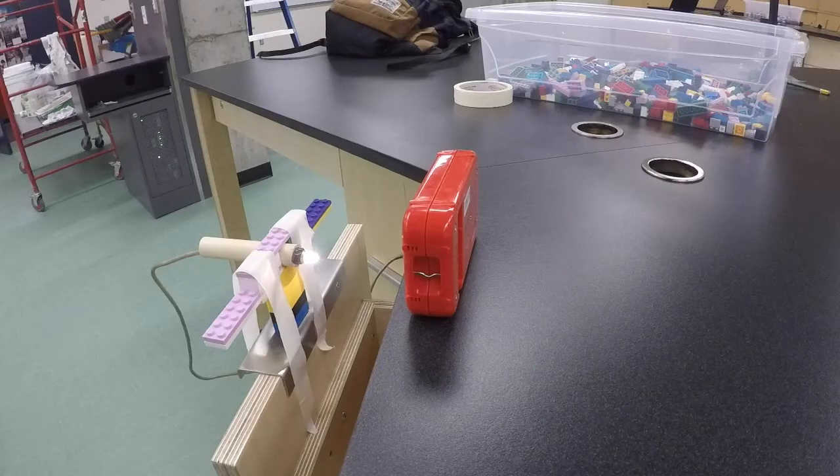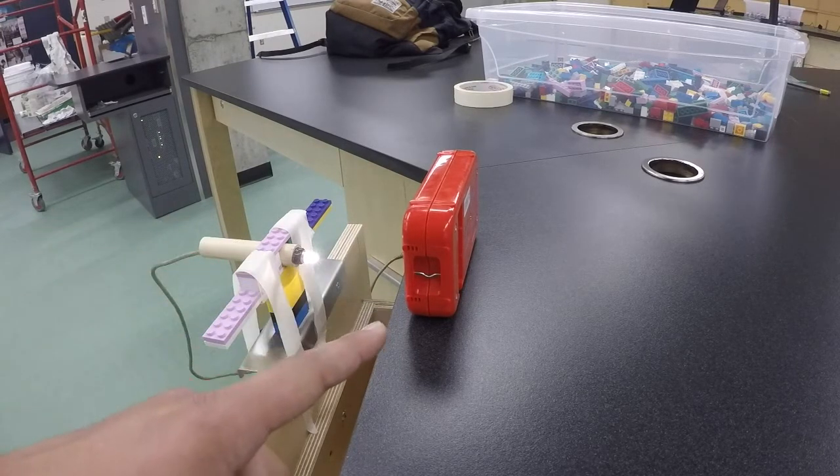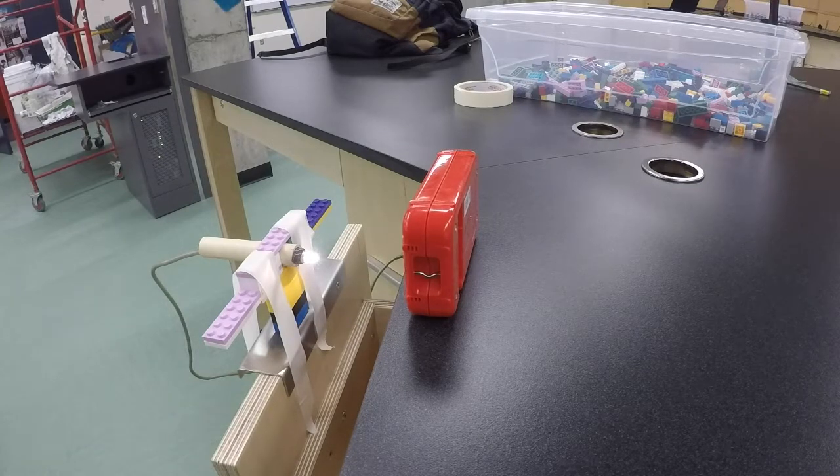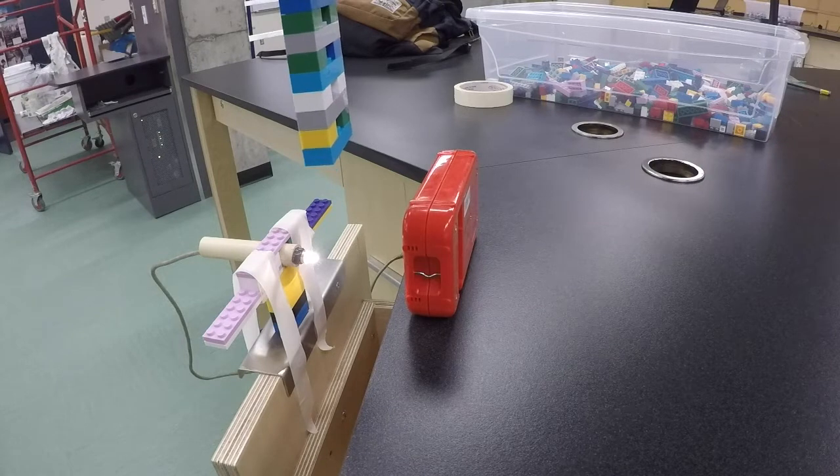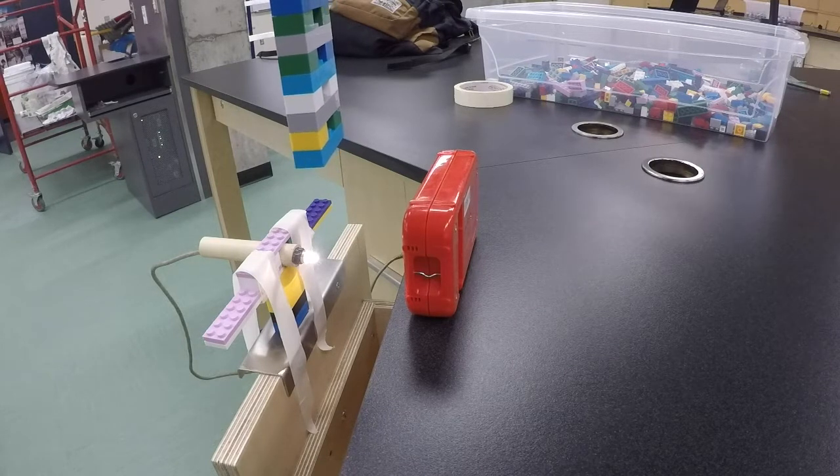So as you can see, this is the setup. We have the flashlight shining onto the light sensor of the IO lab, and we will let this little Lego block fall right through. And as it falls through, we should see dips in the intensity of the light, or as we call it, the eclipses.